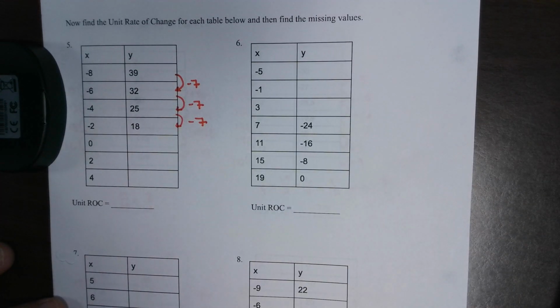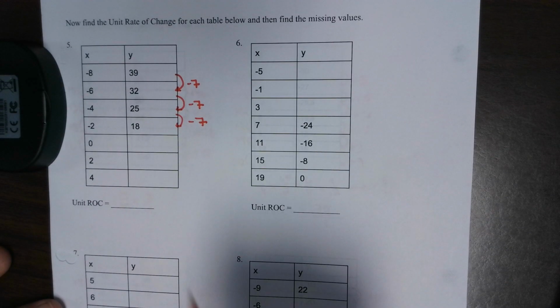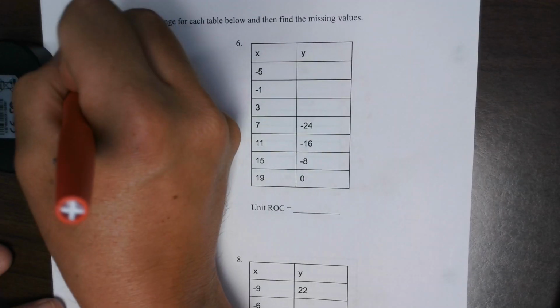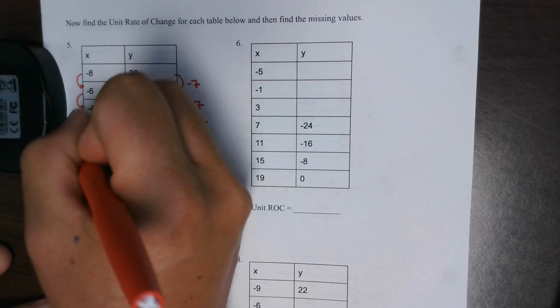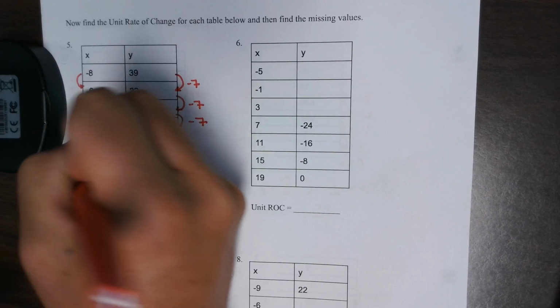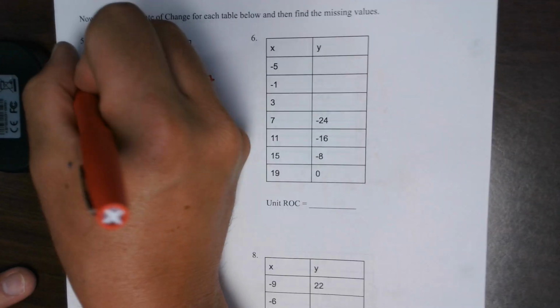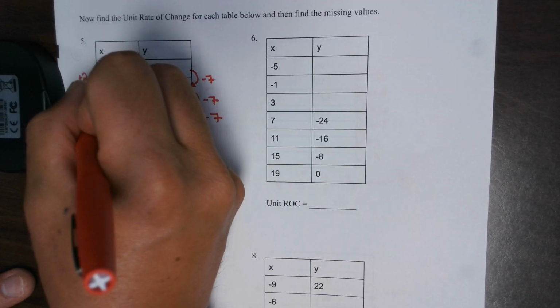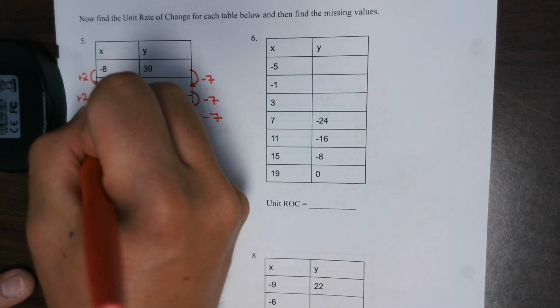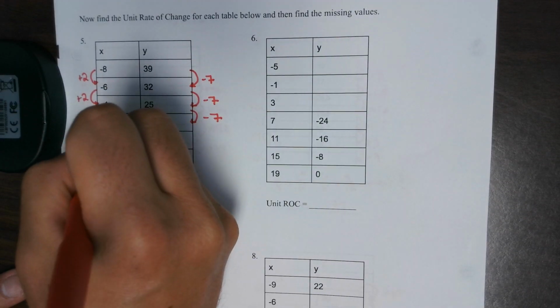7, 7, 7. Okay. Now for the changes in x's. I'm going to do this for every change in x that we have here, including the ones that don't have y values yet. Negative 8 to negative 6, I got to add 2. Negative 6 to negative 4, add 2. Negative 4 to negative 2, add 2. And it looks like we're adding 2 every time.